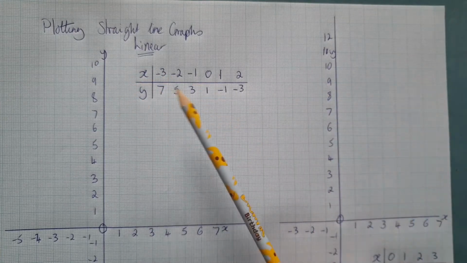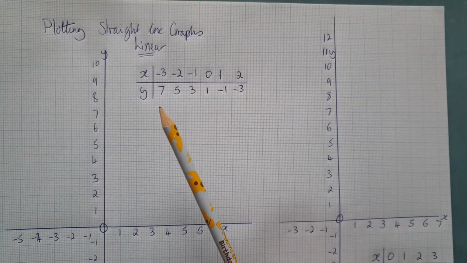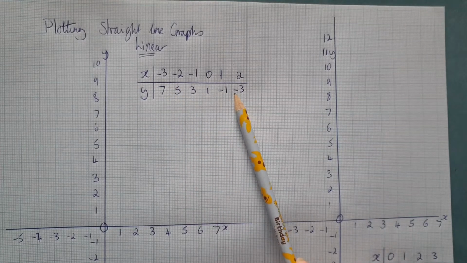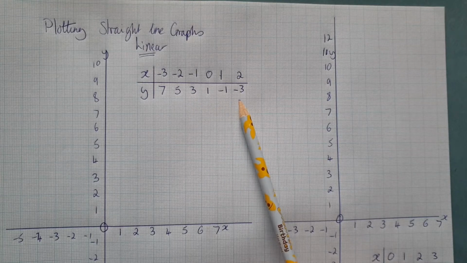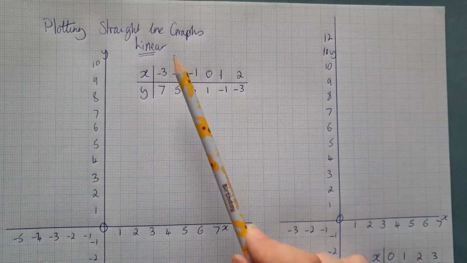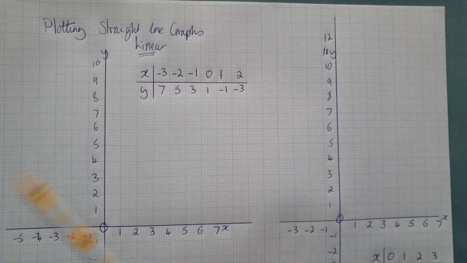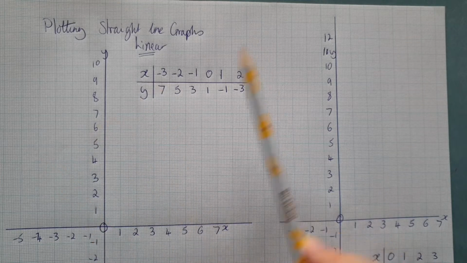Okay, so as you can see, this varies more. However, there is a pattern to this, and because the pattern is going up in even steps, just like last year when you learnt about sequences, this is why it's linear, because it's going up in even steps or it's going down in even steps.